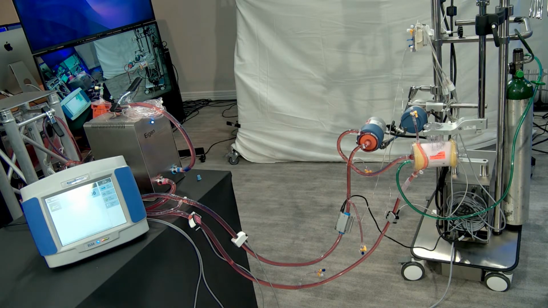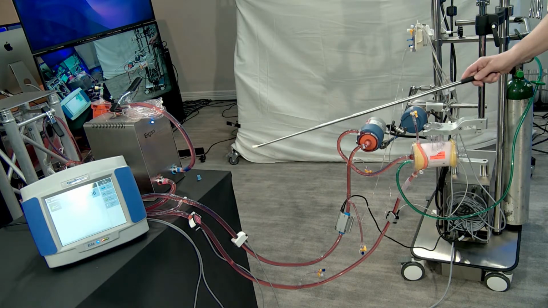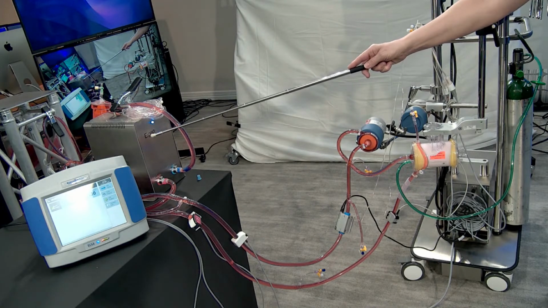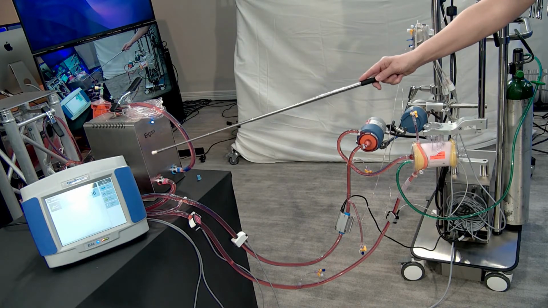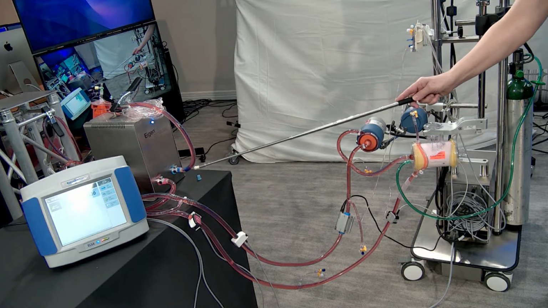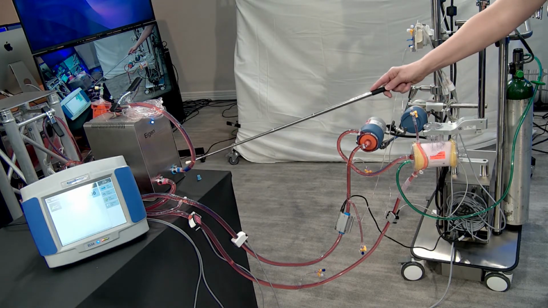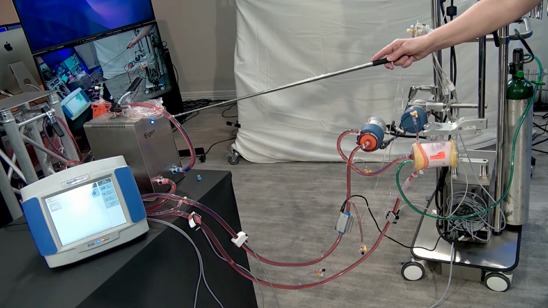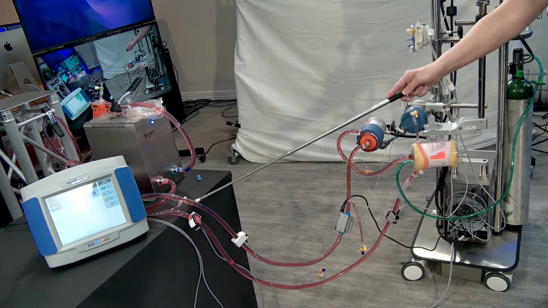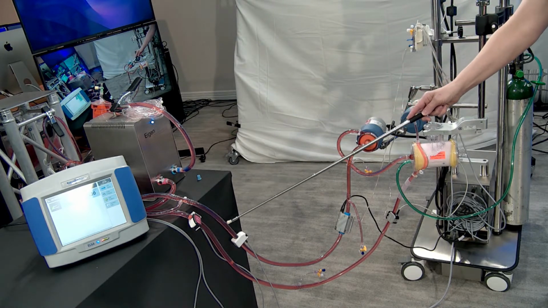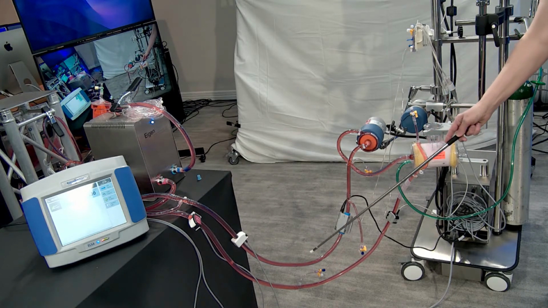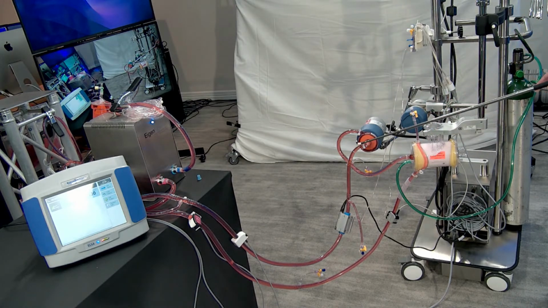Okay, everyone. Starting over here, this is the eigenflow simulator. This would be the drainage from the patient, wrapping around, coming down our access line and up into our centrifugal pump.